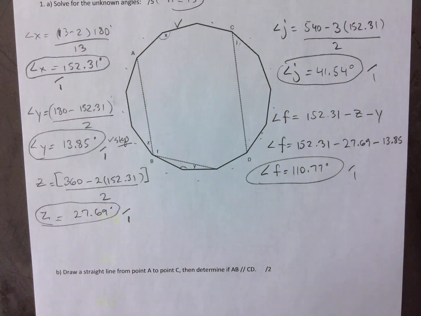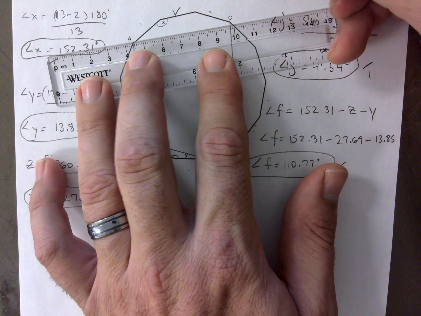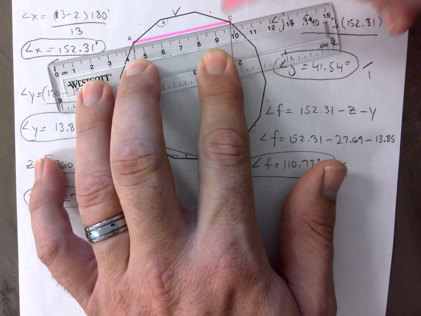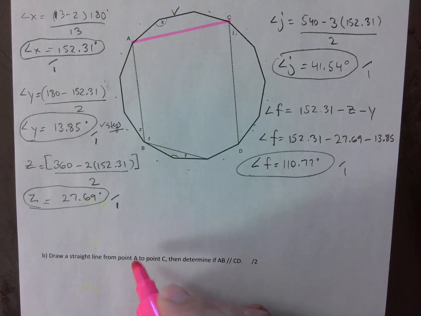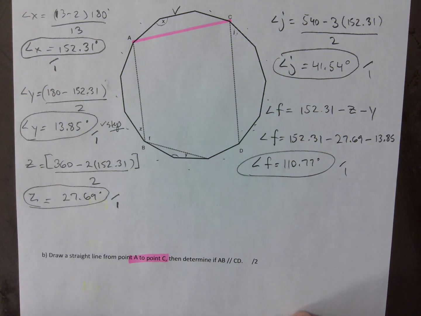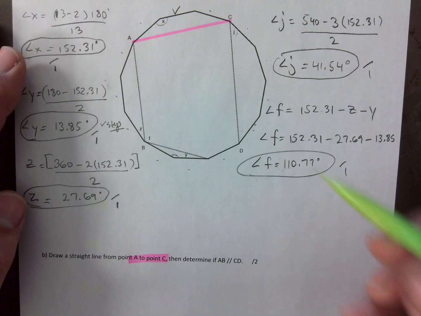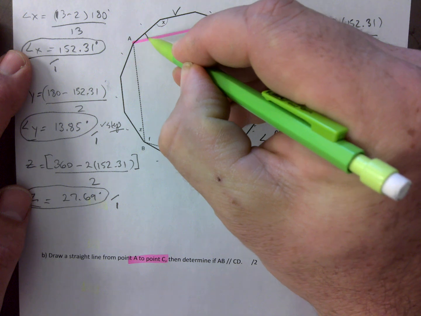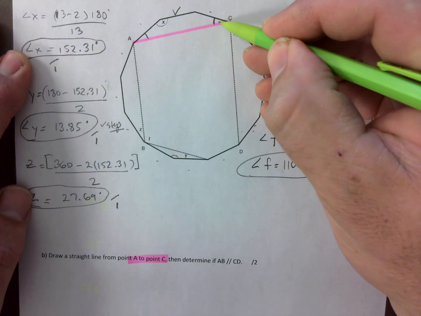So here goes the bonus. What does it say? To connect points A to C. So this is what we did here. We connected points A to C, and you've got a trapezoid there. We know when we do this, what do we know about these two angles here?